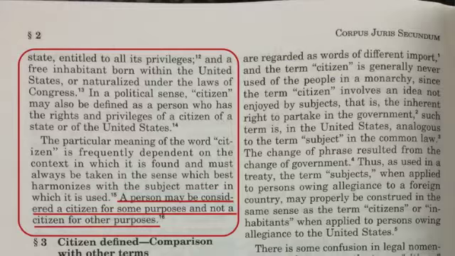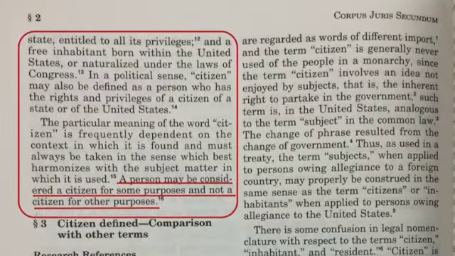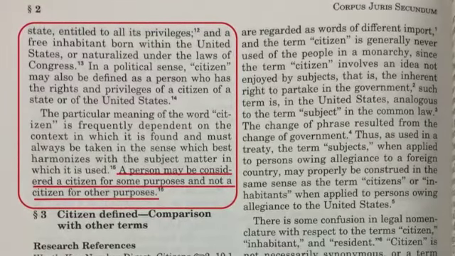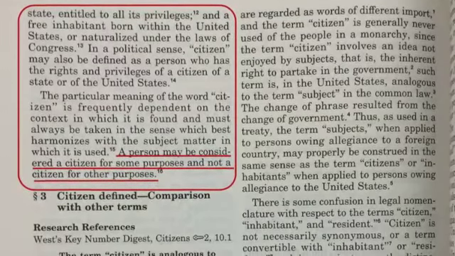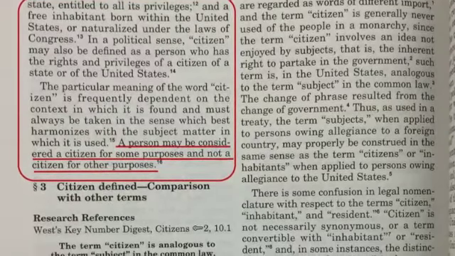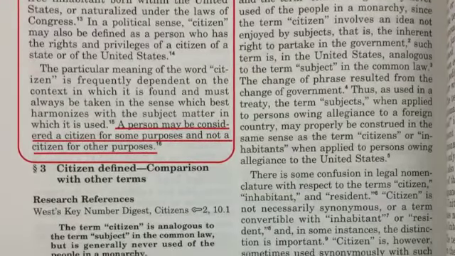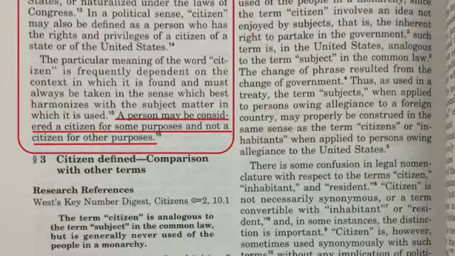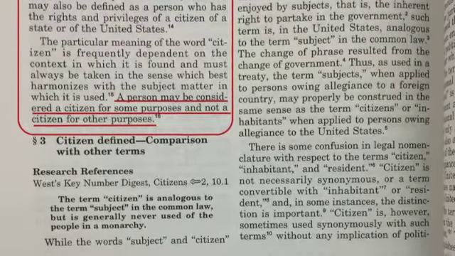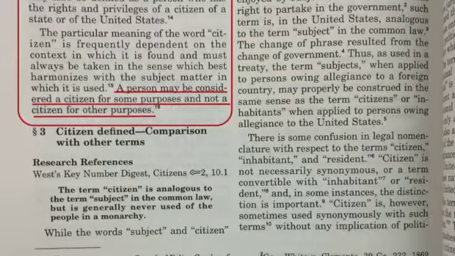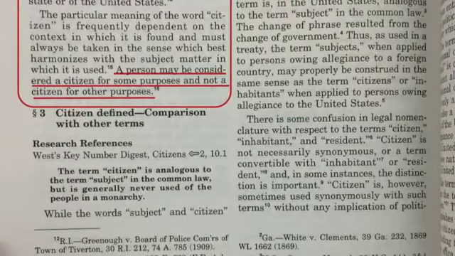A constituent member of the sovereignty, a member of the civil state entitled to all of its privileges, and a free inhabitant born within the United States or naturalized under the laws of Congress. In a political sense, citizen may also be defined as a person who has the rights and privileges of a citizen of the United States or of a state. The particular meaning of the word citizen is frequently dependent on the context in which it is found and must always be taken in a sense which best harmonizes with the subject matter in which it is used. A person may be considered a citizen for some purposes and not a citizen for other purposes, because they could be one of the people.